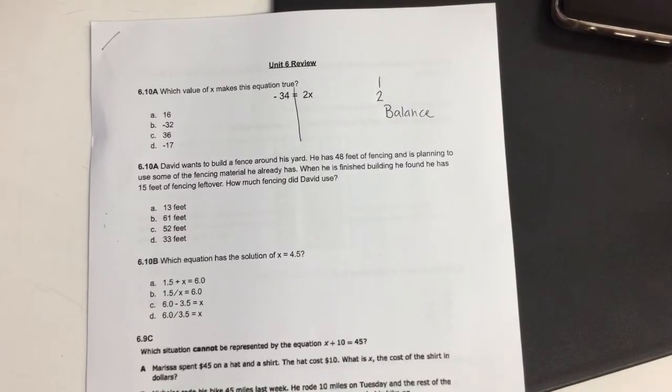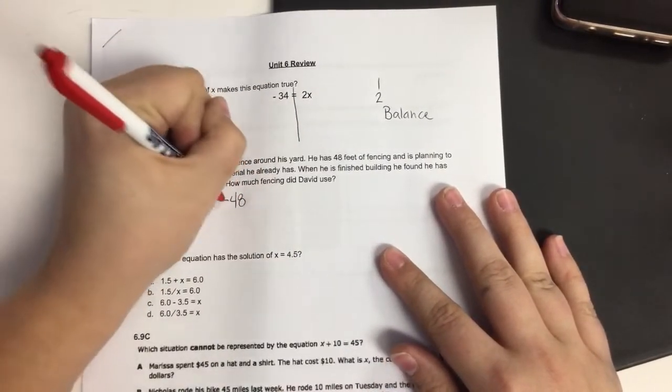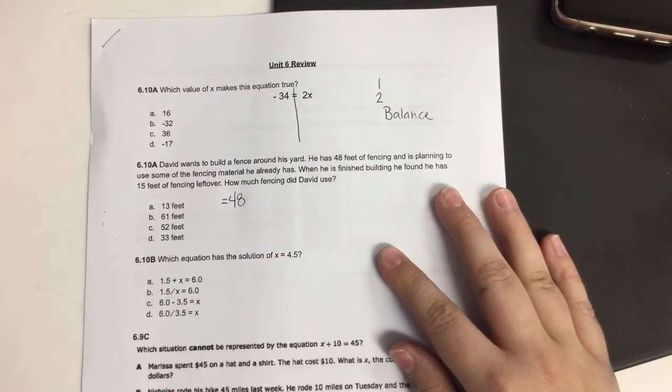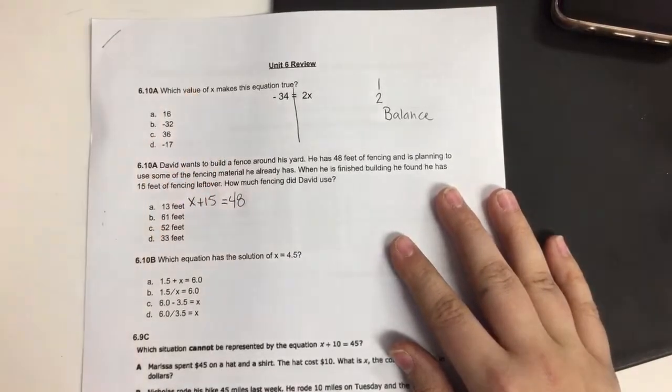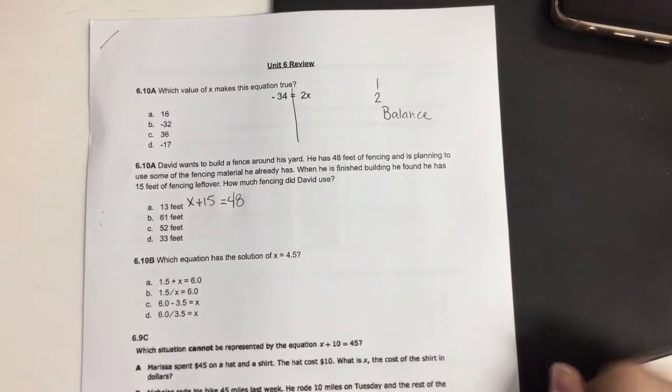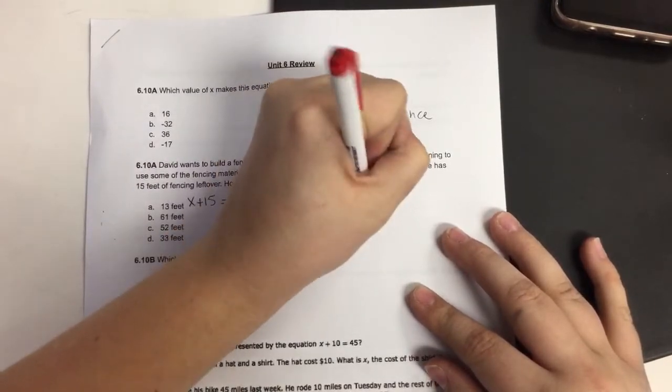All right, 610a, part 2. David wants to build a fence around his yard. He has 48 feet of fencing and is planning to use some of the fencing material he already has. When he is finished building, he found he has 15 feet of fencing left over. How much fencing did David use? So he had 48 total, right? So if he had 15 left over, we have x plus the 15 is equal to his 48 feet that he had in total. So again, 1, 2, balance.